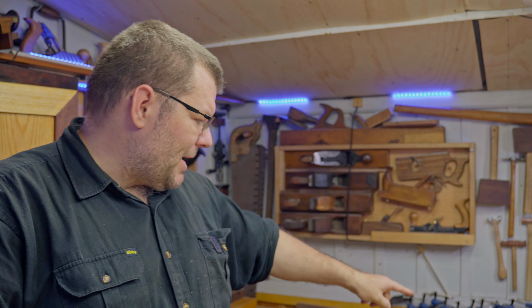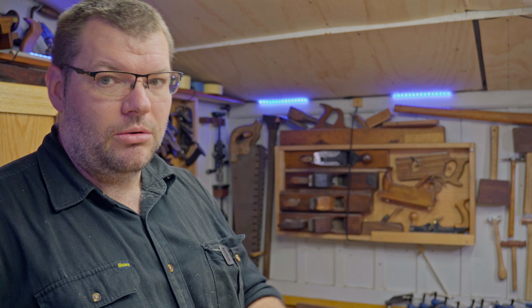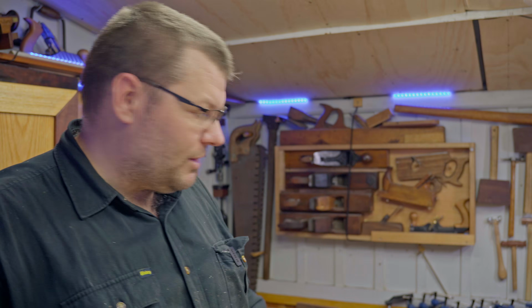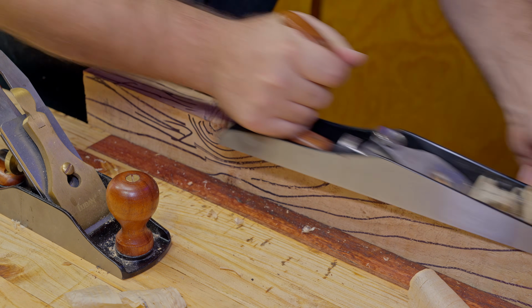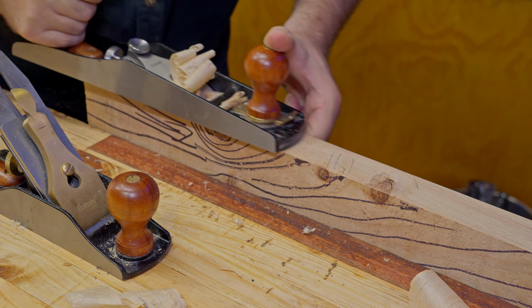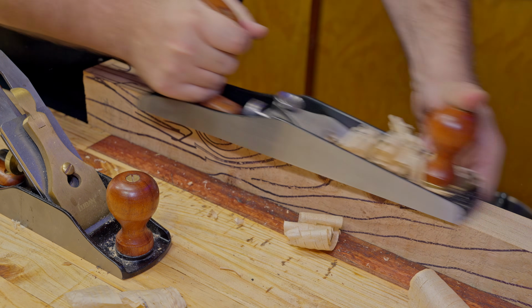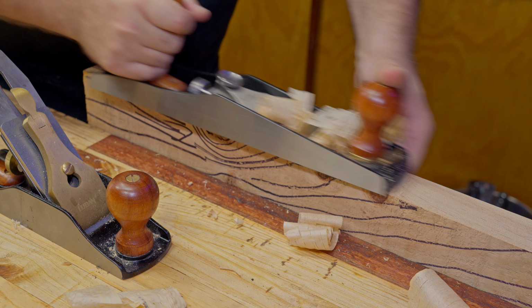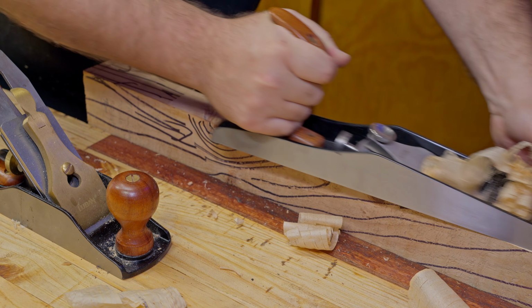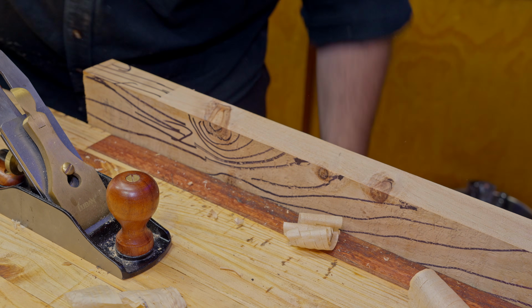So let's go back over there. We'll hand plane in that same direction and see if we can eliminate, or mostly eliminate, that tear out. We can already hear with this, we're getting that whistle that we got when we went with the grain. So now let's have a look.